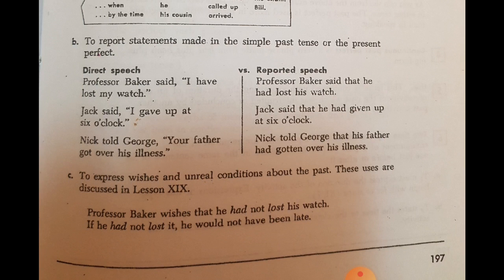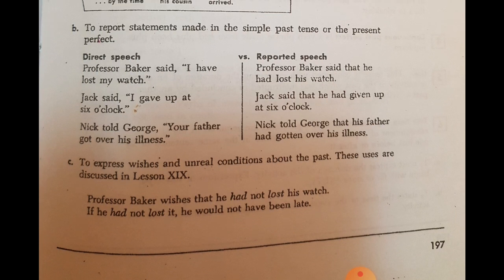Professor Baker said, "I have lost my watch." In reported speech: Professor Baker said that he had lost his watch. I have lost becomes he had lost.